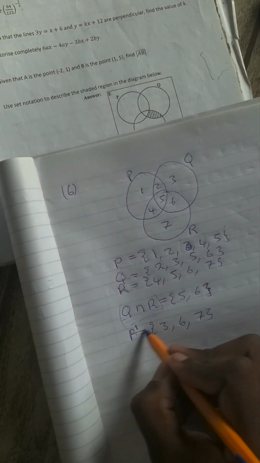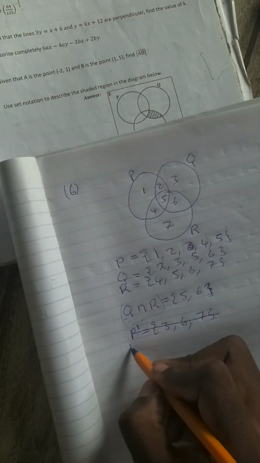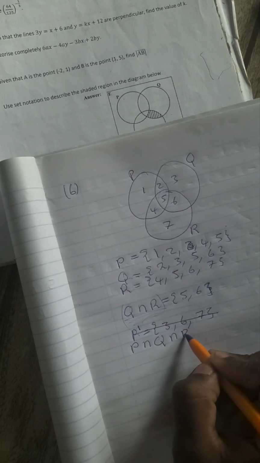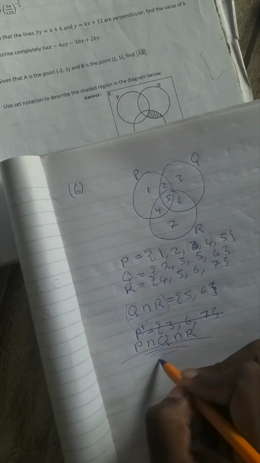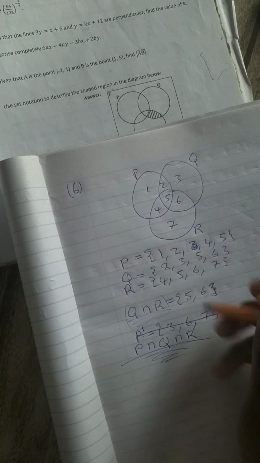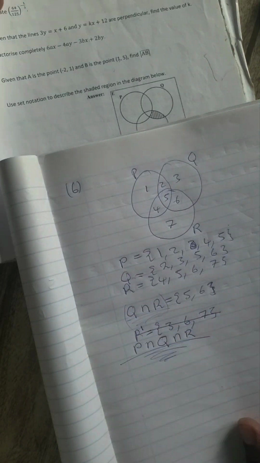But this is not going to work out. Nope, sorry about that. I guess my final answer should be just P intersection Q intersection R. This should be the final answer, I guess, because if we had to check, we've got 5 there, but 6 we do not have. Okay, I'll try to look up on this one, but I feel like there's an error with this question.